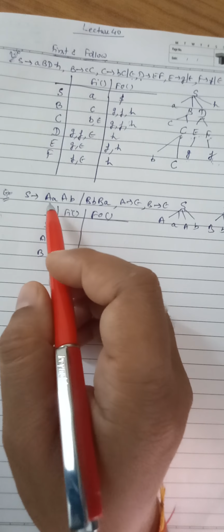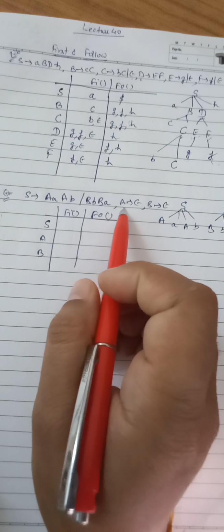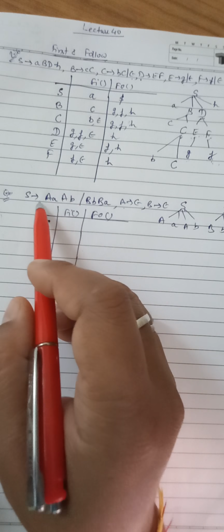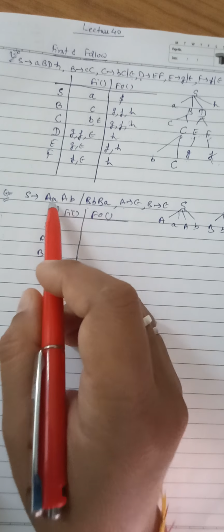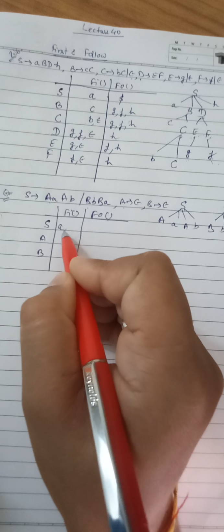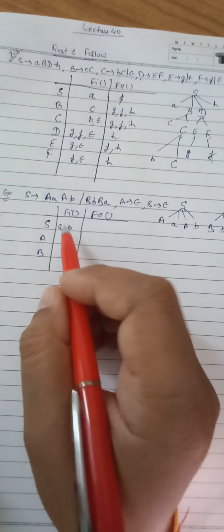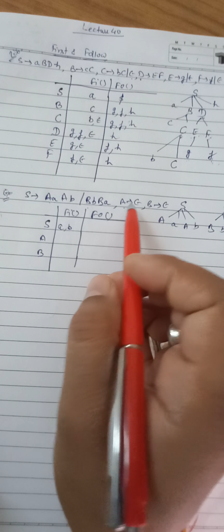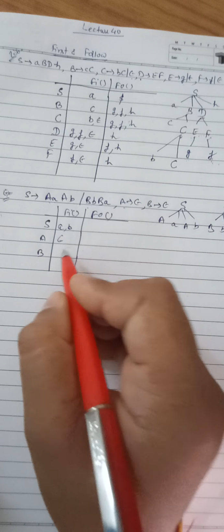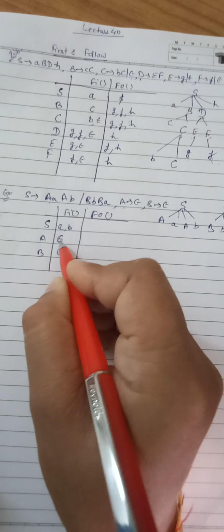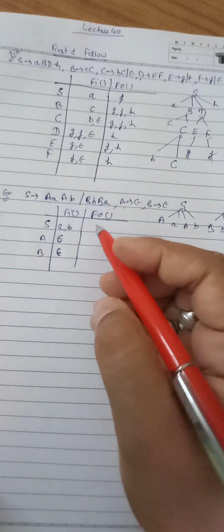So what will be the first? If we suppose A is epsilon and B is also epsilon, then A and B both will come. These are the first of S, and first of A will be epsilon and first of B will be epsilon, because we have nothing except this for A.